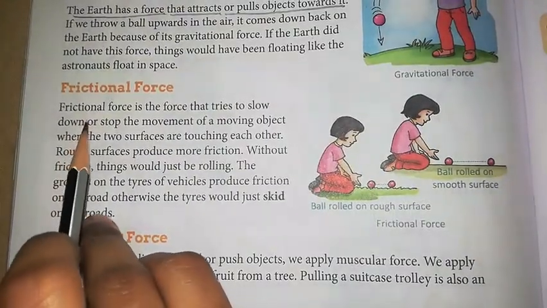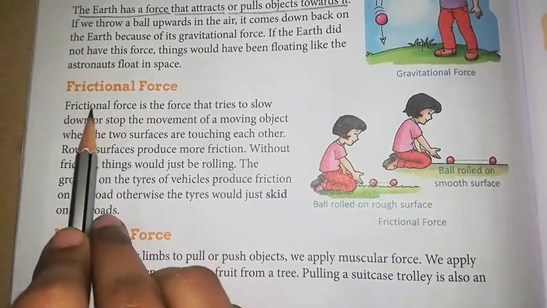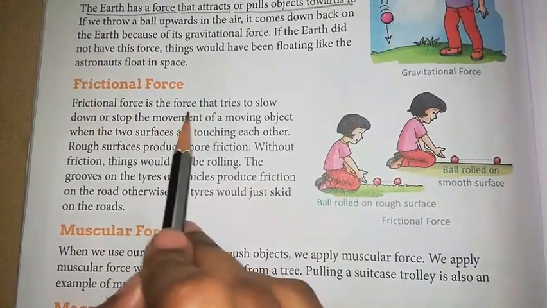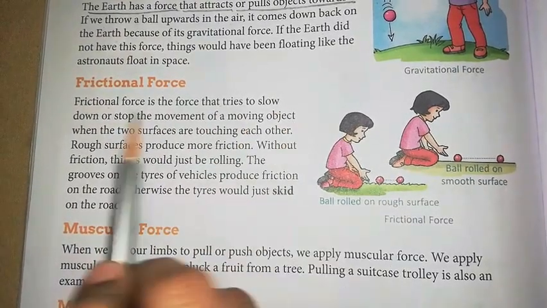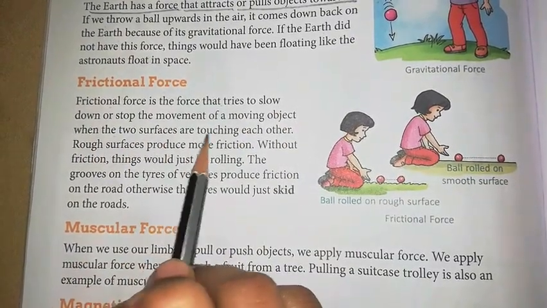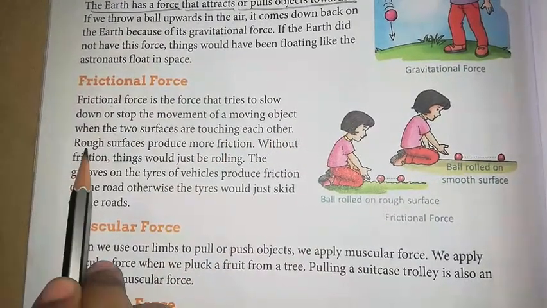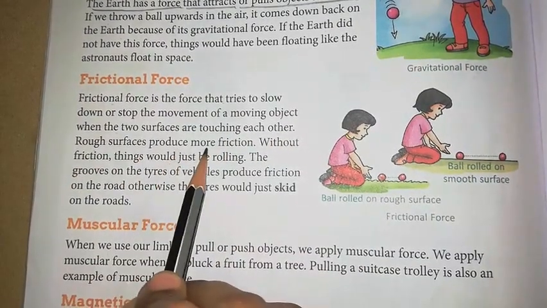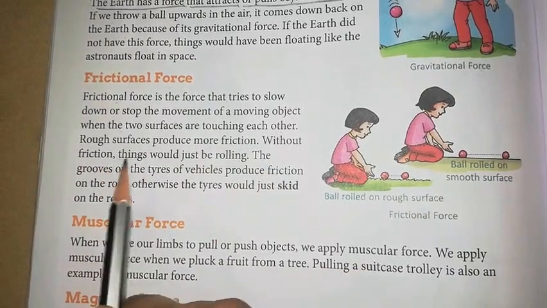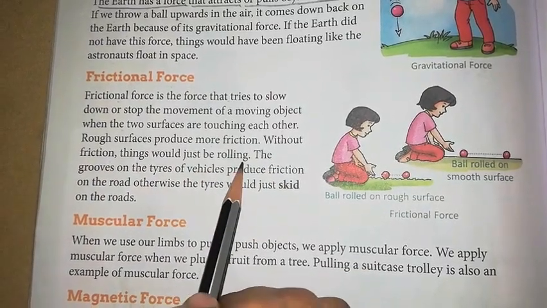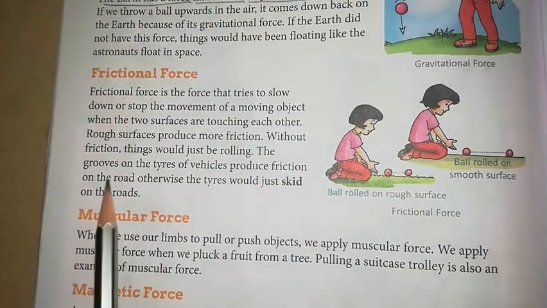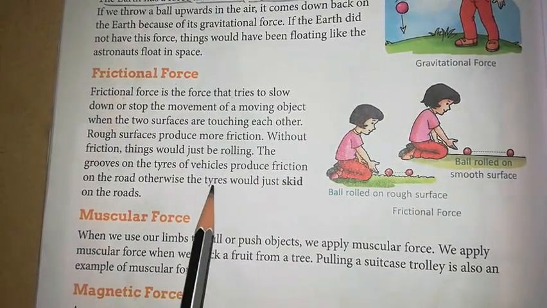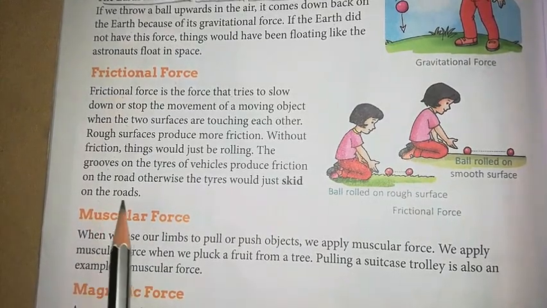Second type of force is frictional force. Frictional force is the force that tries to slow down or stop the movement of a moving object when two surfaces are touching each other. Rough surfaces produce more friction. Without friction, things would just be rolling. The grooves on the tires of vehicles produce friction on the road, otherwise the tires would just skid on the roads.